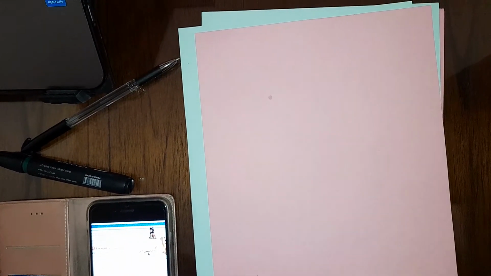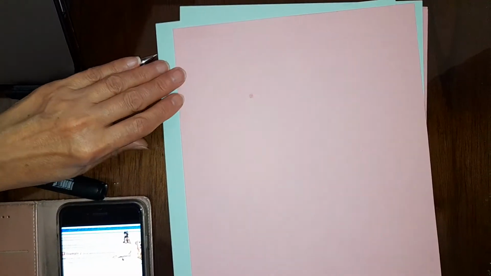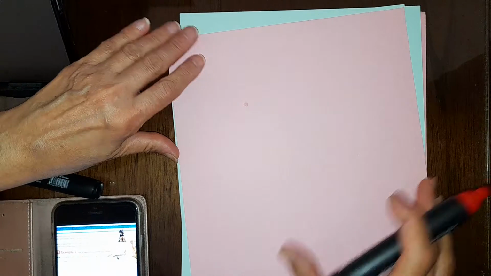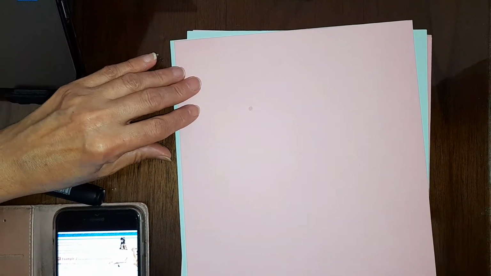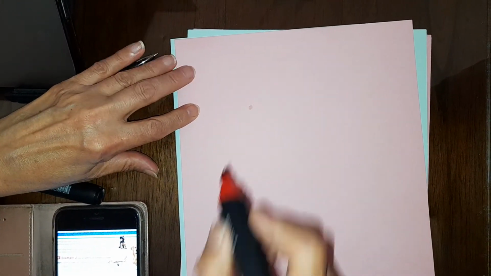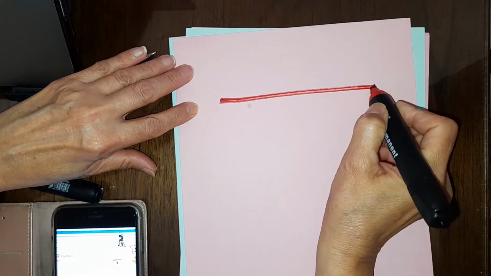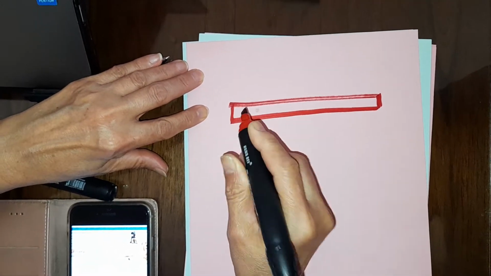What does Maria's dog weigh? Now, they said 6 times as many, so I will solve it as a multiplication comparison. I will draw a long bar, like that, and a small one here.